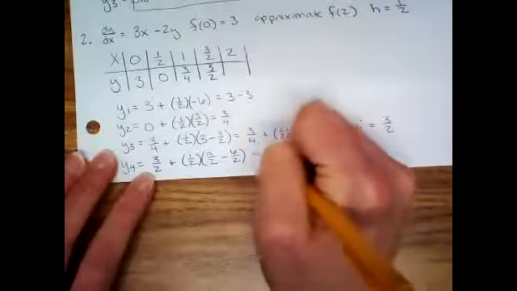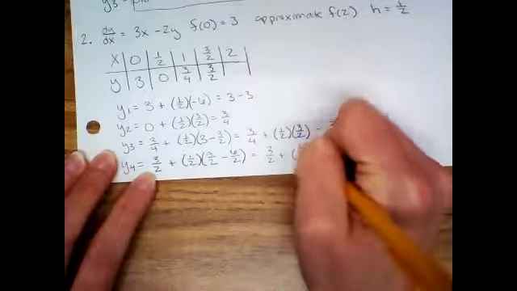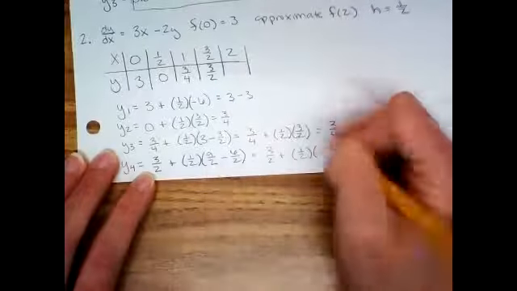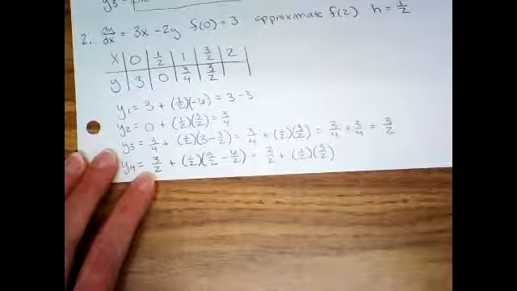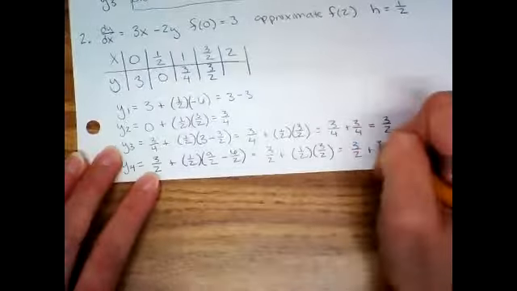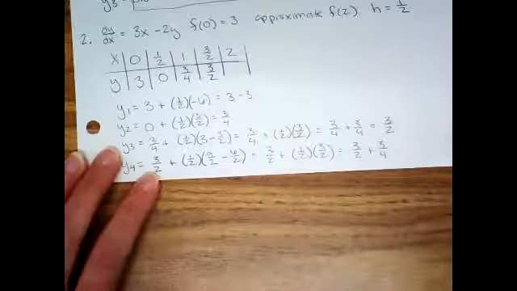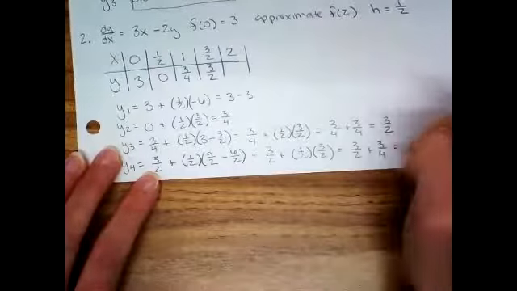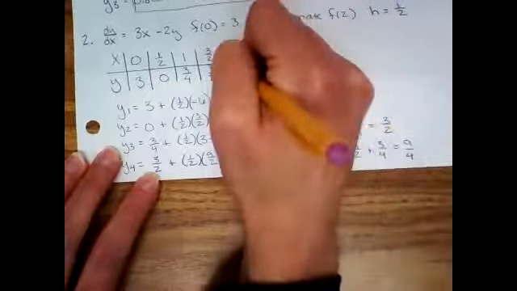So this will be 3 halves plus 1/2 times 3 halves. So that is 3/2 plus 3/4, which will be 9/4.